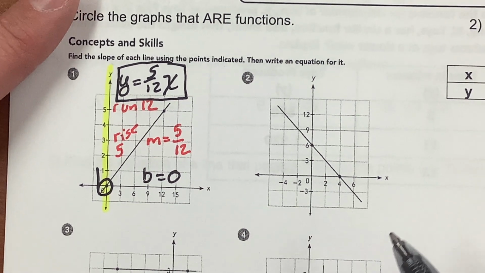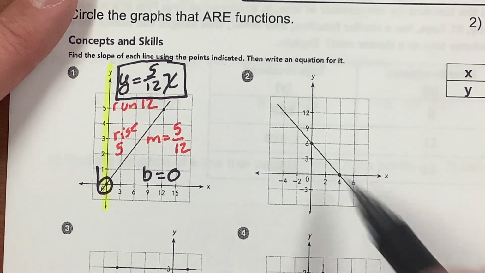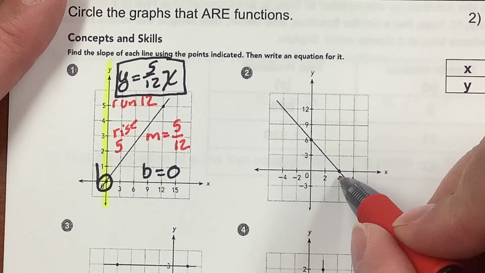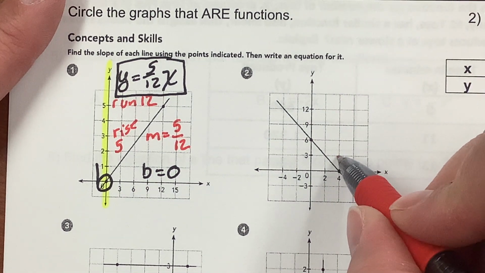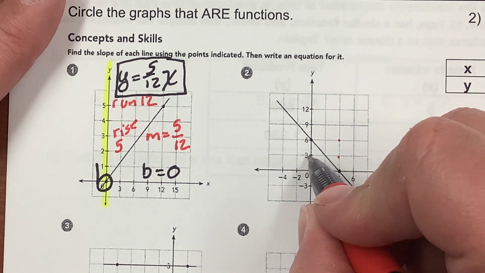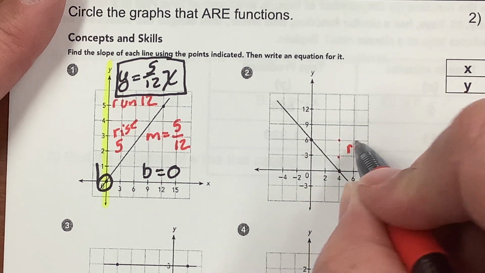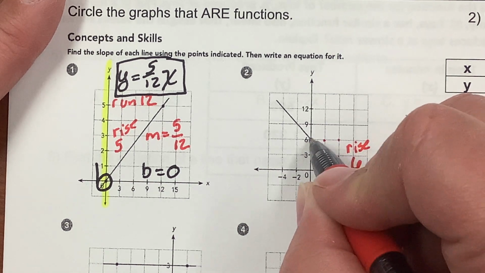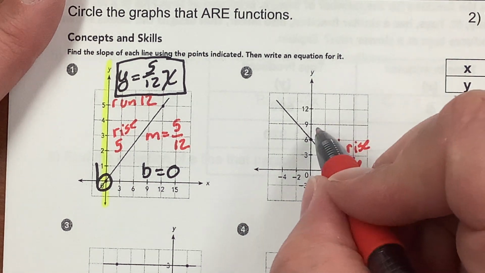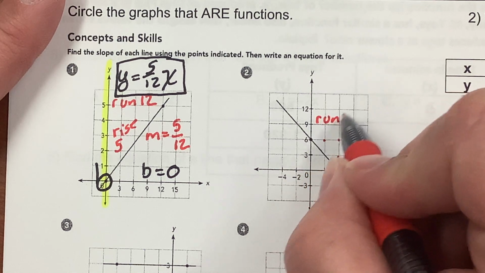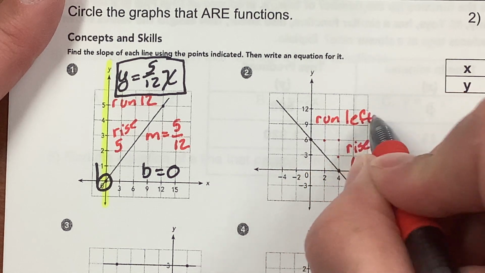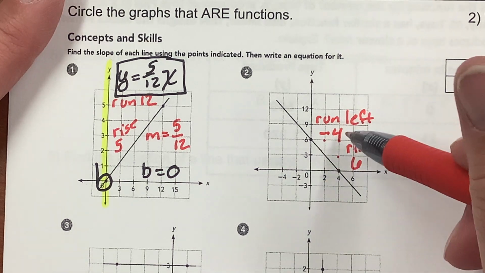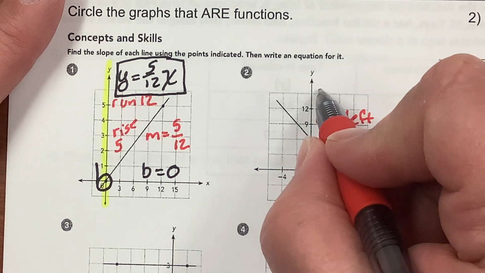The next one, ooh, I already know something. It's going downward. So the box is here. My rise is 3, 6, because the boxes are 3 and 6. So rise is 6, run 2, 4, but it's left. So run left means -4. So I have 6 over -4.